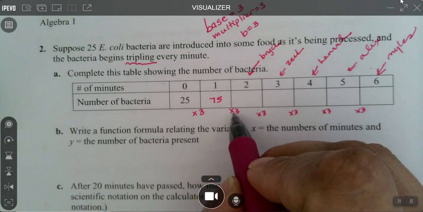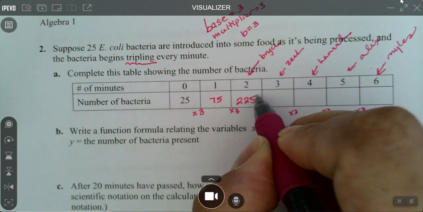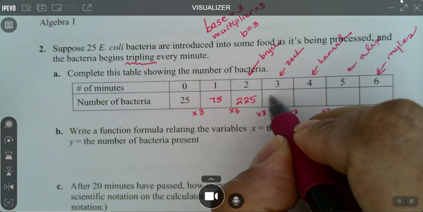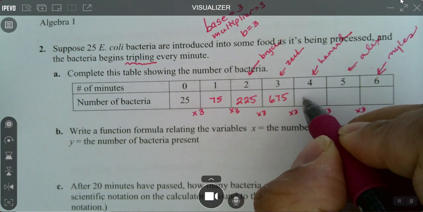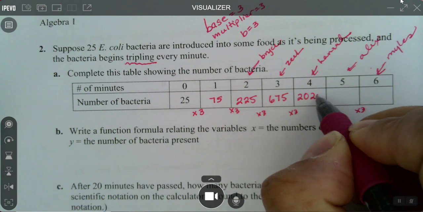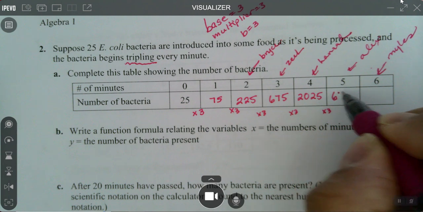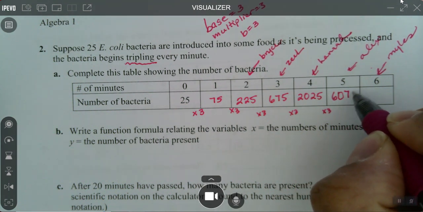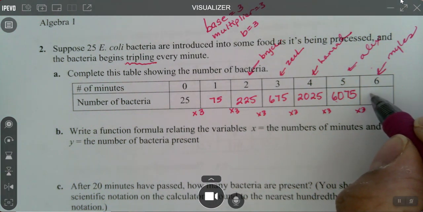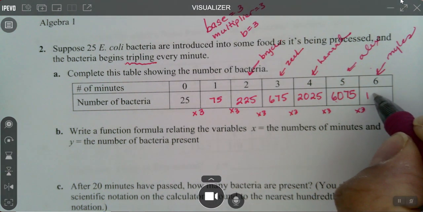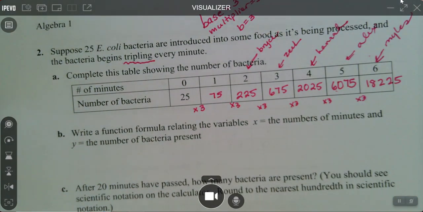All right, 75 times 3. Bryce. Thank you. Zeal, 225 times 3. Hannah, 675 times 3. Louder. 2025. Alex, 2025 times 3. 6075. Okay. And Miles, 6075 times 3. How much? All right, do y'all agree? Yeah. There you go. Easy question.